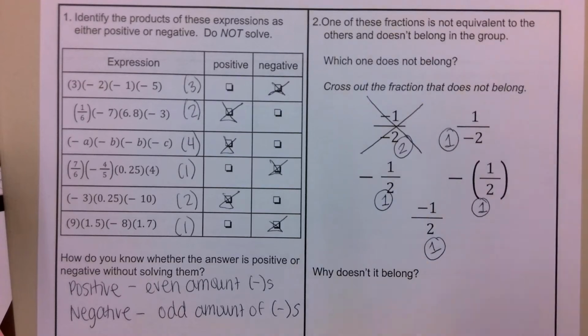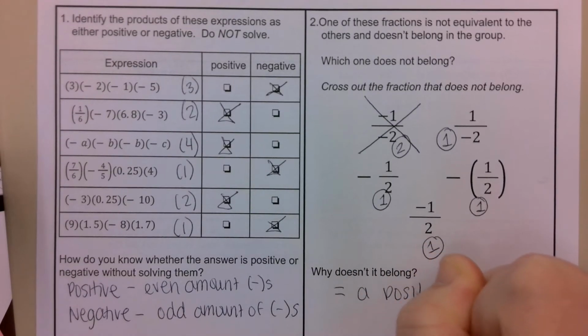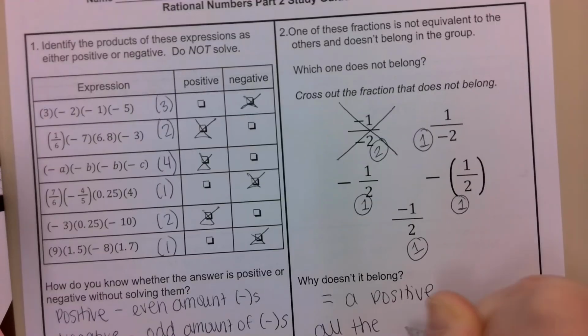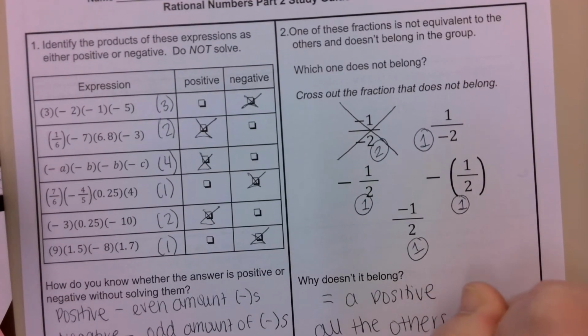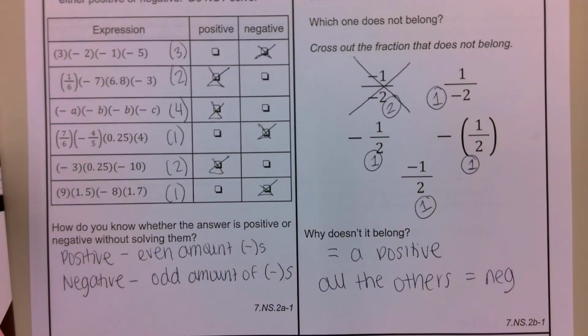So I'm going to cross that one out because there are 2 negatives. And why doesn't it belong? Because it equals a positive. All the others equal a negative. Another question I feel confident that you guys will do well on.